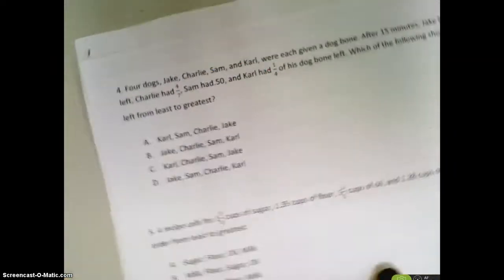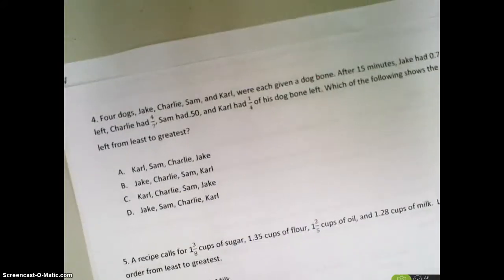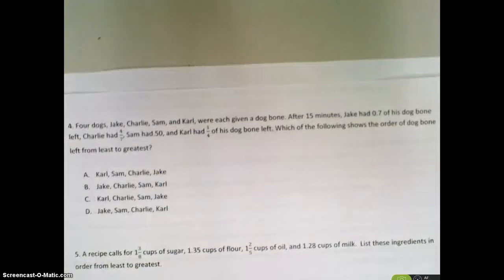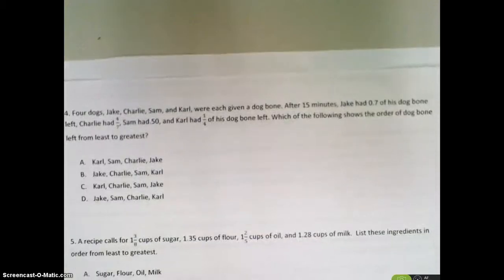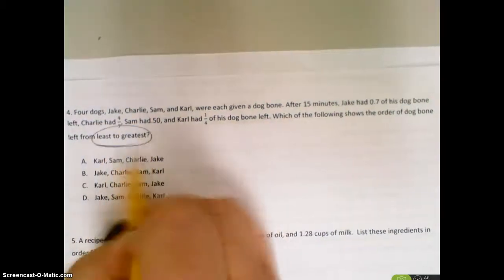Alright, so let's go ahead and go to the back. Number 4, 4 dogs, Jake, Charlie, Sam, and Carl, were each given a dog bone. After 15 minutes, Jake had 7/10 of his dog bone left, Charlie had 4/7, Sam had 50/100, and Carl had 1/4 of his dog bone left. Which of the following shows the order of dog bones from least to greatest?